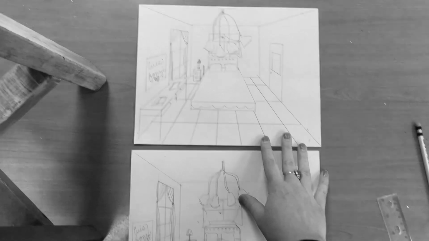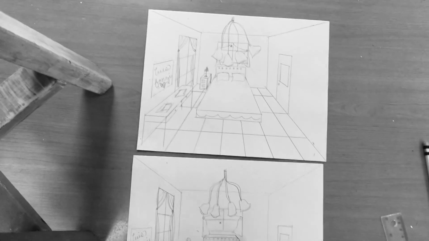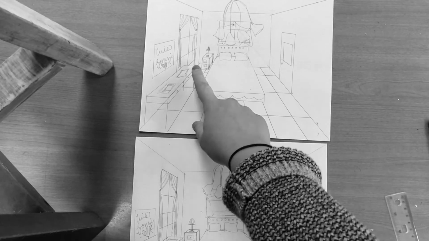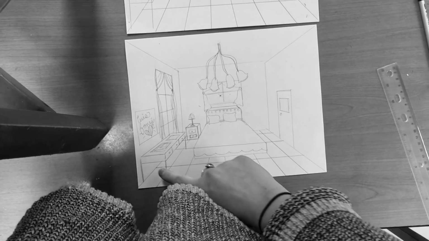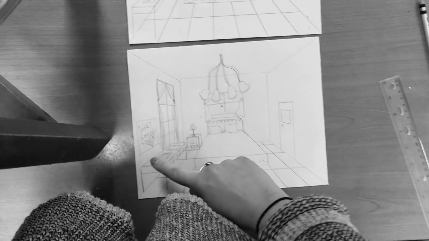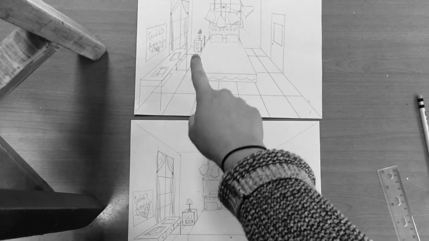So if you pick a different vanishing point, it can really affect how the room looks. If you look at this one, you can see a lot of what's on top, and in this one you can see more of what's on the side, if that makes sense. There's less of this here than in this one right here.